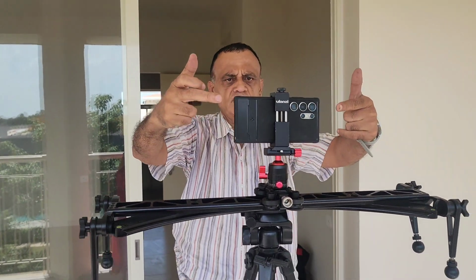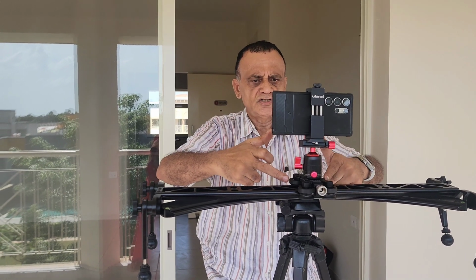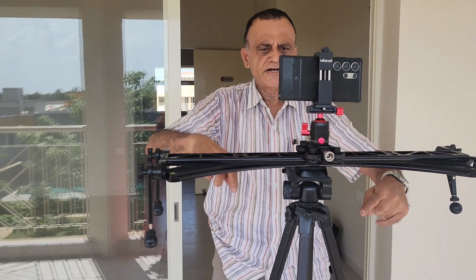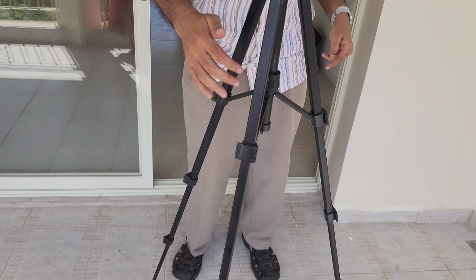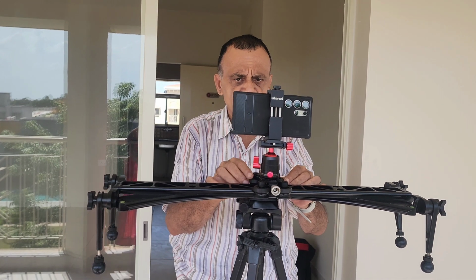The phone has been attached to the ball head, and the ball head is attached to the carriage of the slider. The slider is mounted on the tripod, and we are ready to record video with the slider. I'm going to use the first move of the slider.